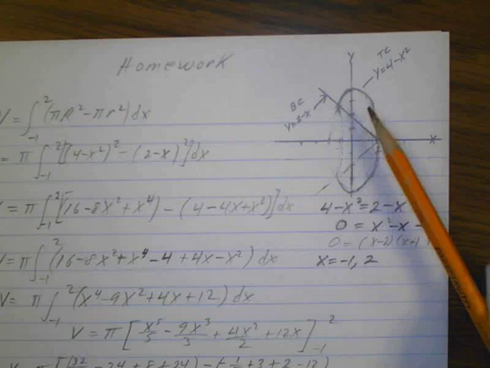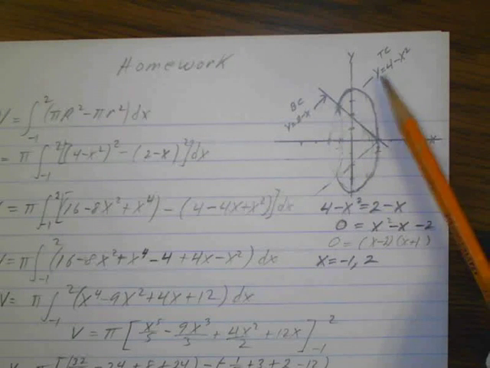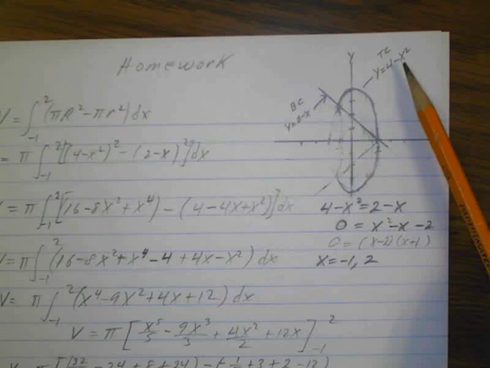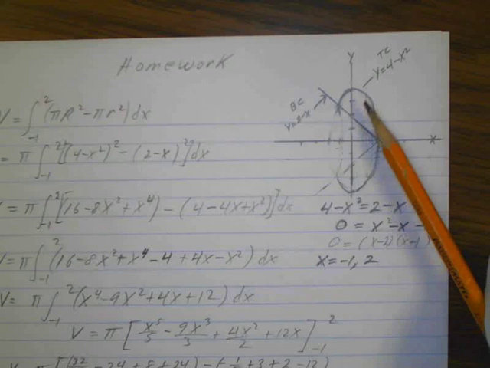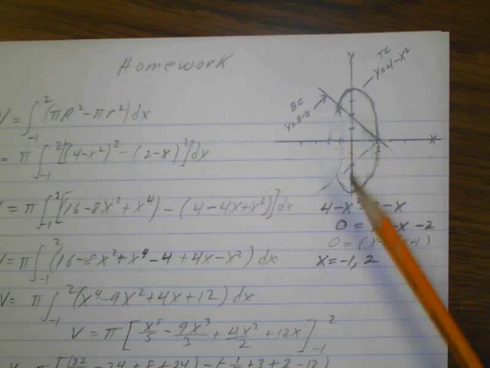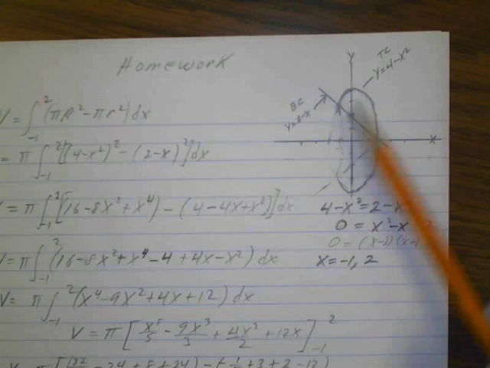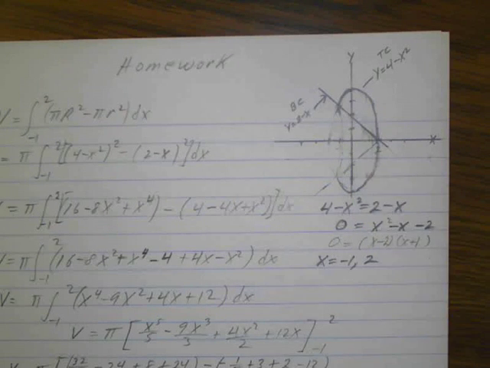volume generated when we take the region that's bounded by these two curves, y equals 4 minus x squared, and y equals 2 minus x, and we're going to take this bounded region and revolve it around the x-axis. This is what the reflection looks like after we've revolved it 180 degrees. So it looks something like this. And again, we're going to have a hole here, so we're going to use the washer method.